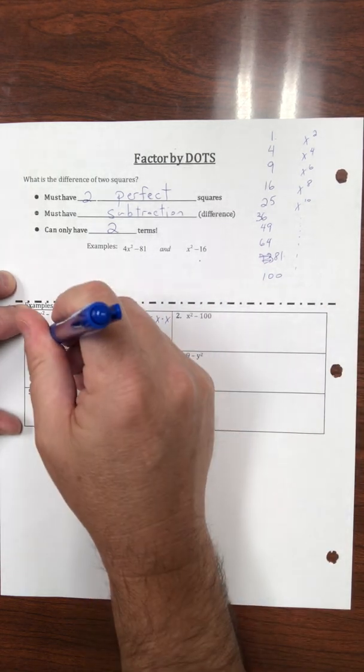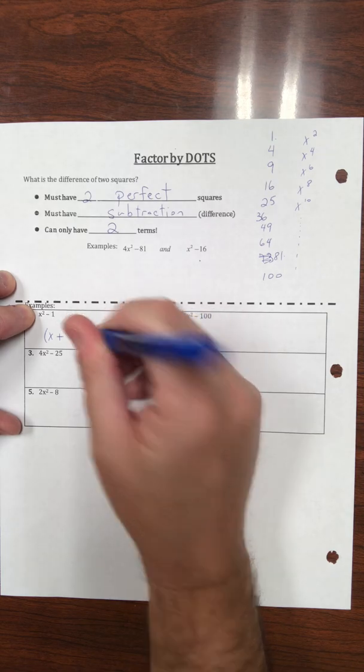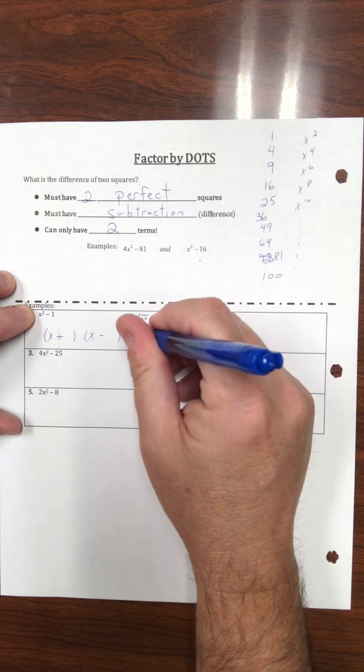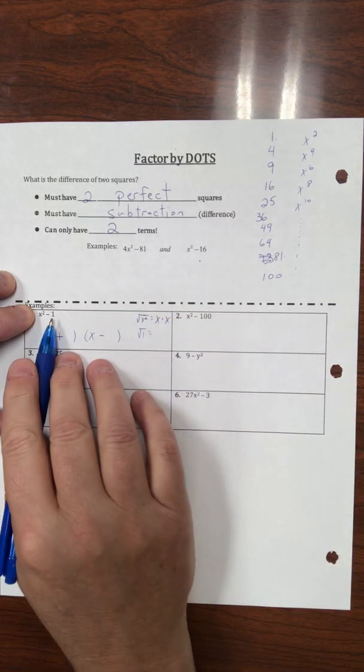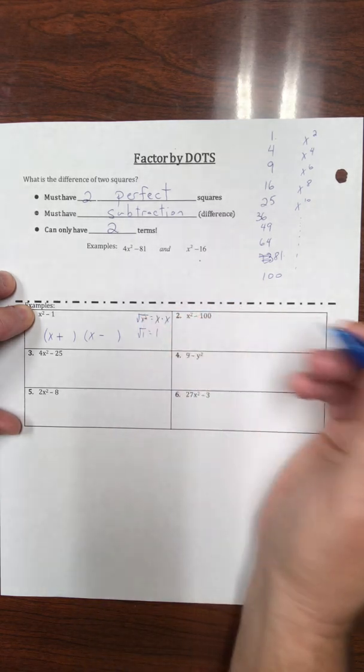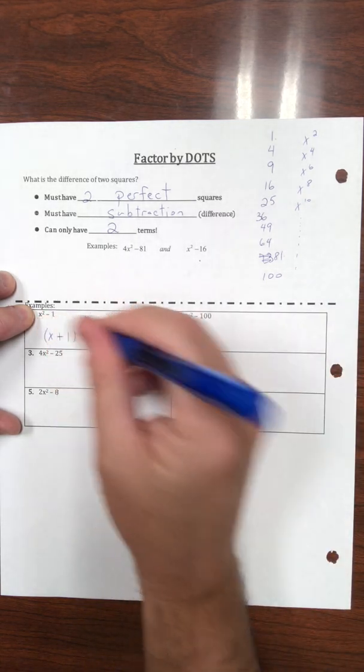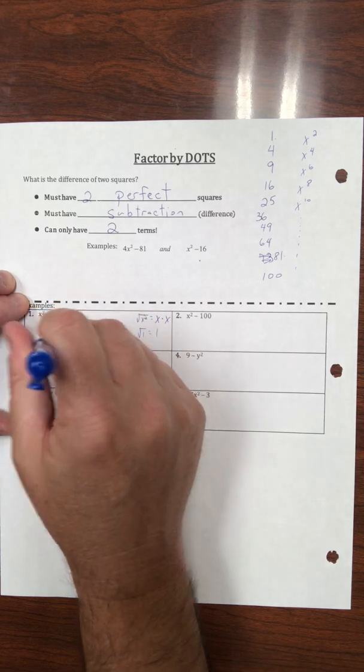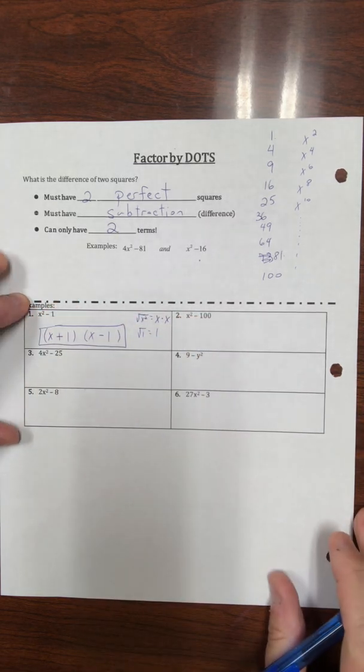That is your first term, x and x. And then what is the square root of 1? You can punch that into your calculator. Square root of 1 is 1. So that's going to be your second part of your answer. And that's it, you're finished.